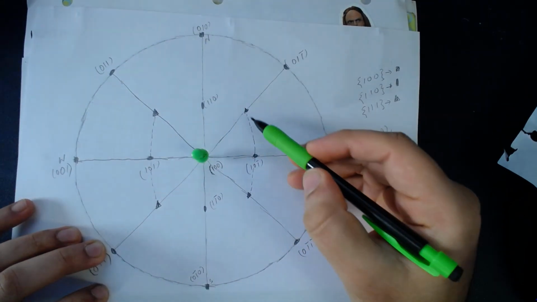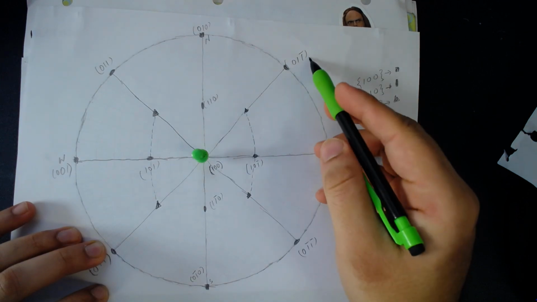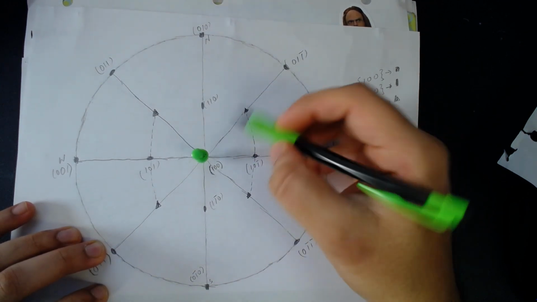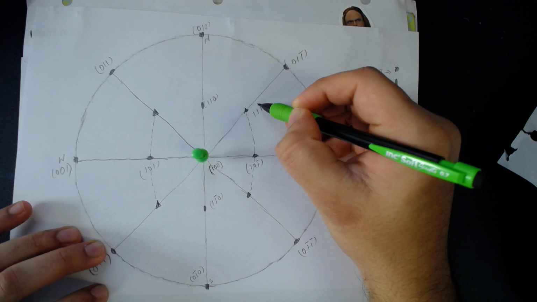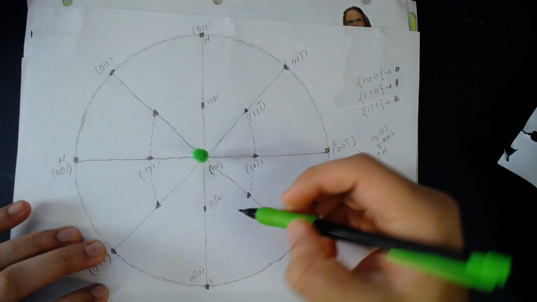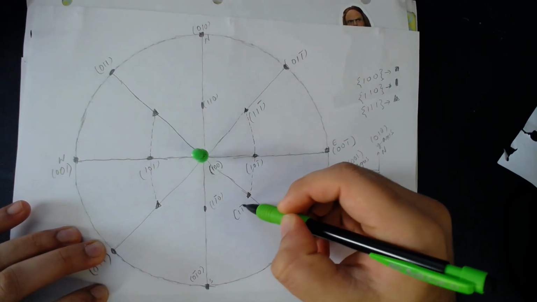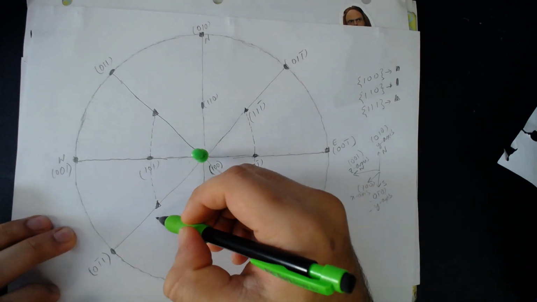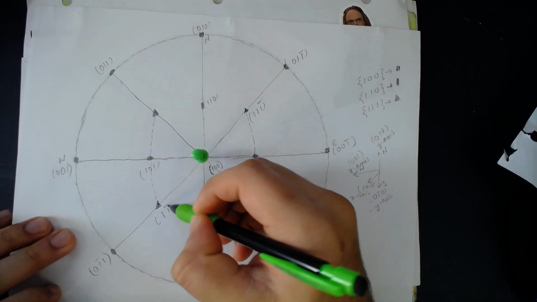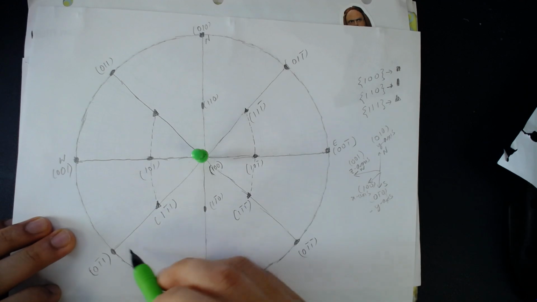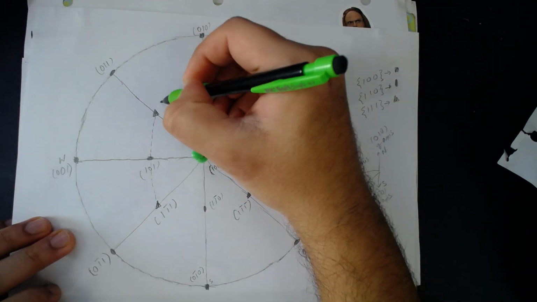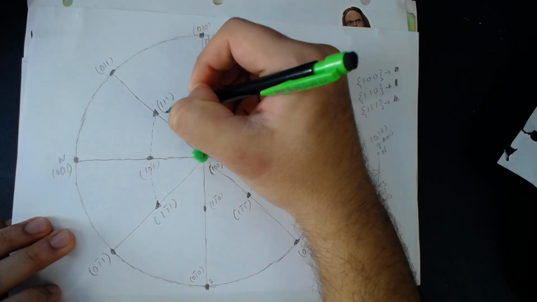Alright, and to get the notations, just do the vector sum of the center with the outside point. So this will be 1, 1, bar 1. This will be 1, bar 1, bar 1. This will be 1, bar 1, 1. Summation of this, and there's vector summation. And this will be 1, 1, 1.